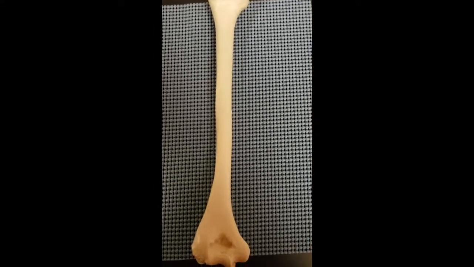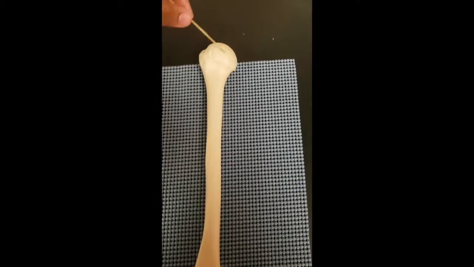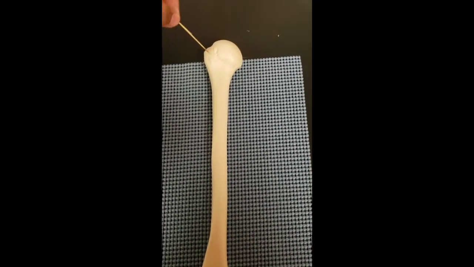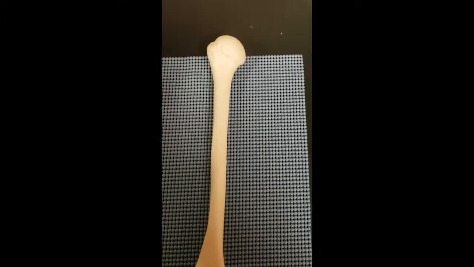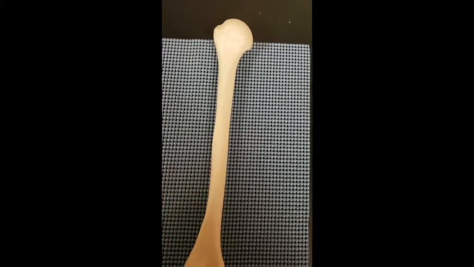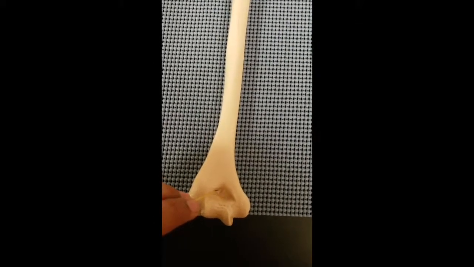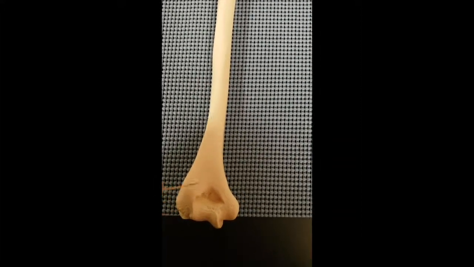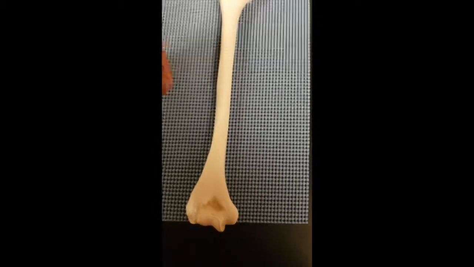So right here we have the humerus, the left humerus. Right here we have the proximal head. We have the anatomical neck of the humerus and the surgical neck. Then on the side of it, we have the deltoid tuberosity. The trochlea is straight down here on this notch. And then inside this little gap right here, we have the olecranon fossa. We have the medial and lateral epicondyles as well.